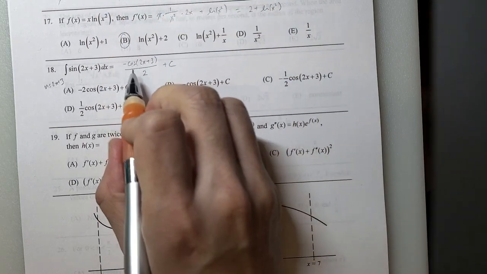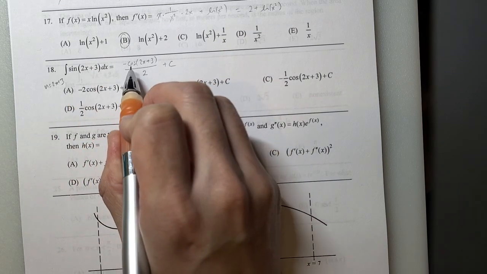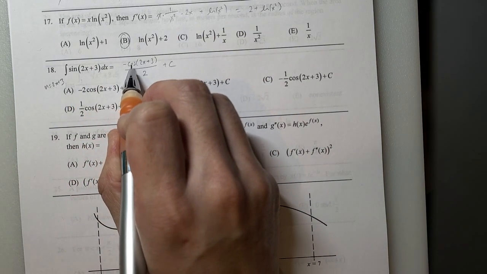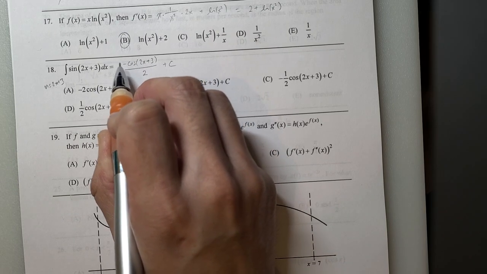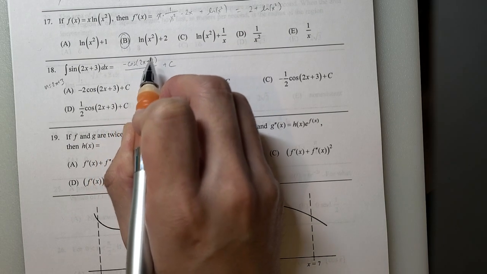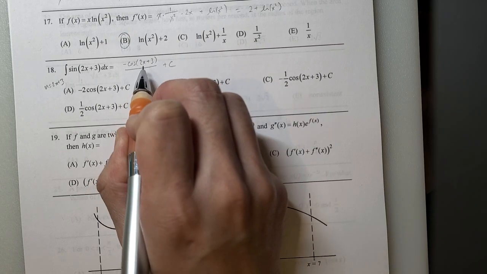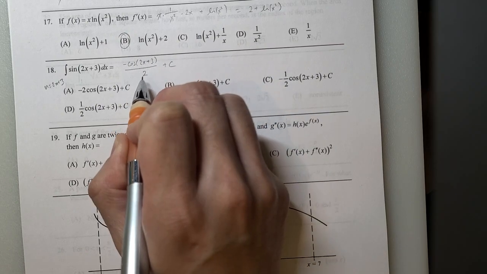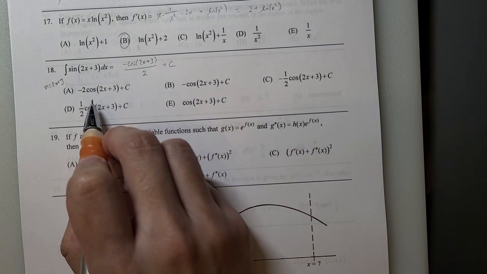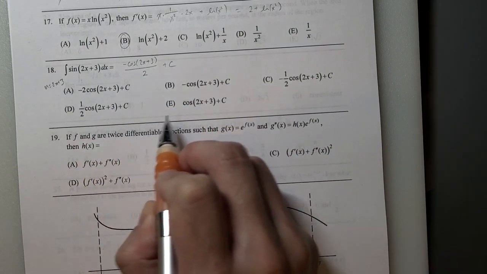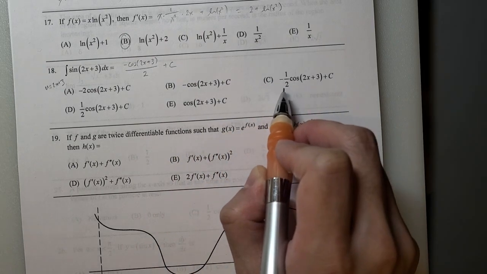Plus c. Let's differentiate this and make sure that we get back this. Derivative of cosine is minus sine, so this would become positive sine of 2x plus 3 over 2, times derivative of the inside, so times 2, that times 2 would get rid of this 2. So we got the same thing. So it'll be minus cosine of 2x plus 3 over 2. Is it 18C? Yes, okay.